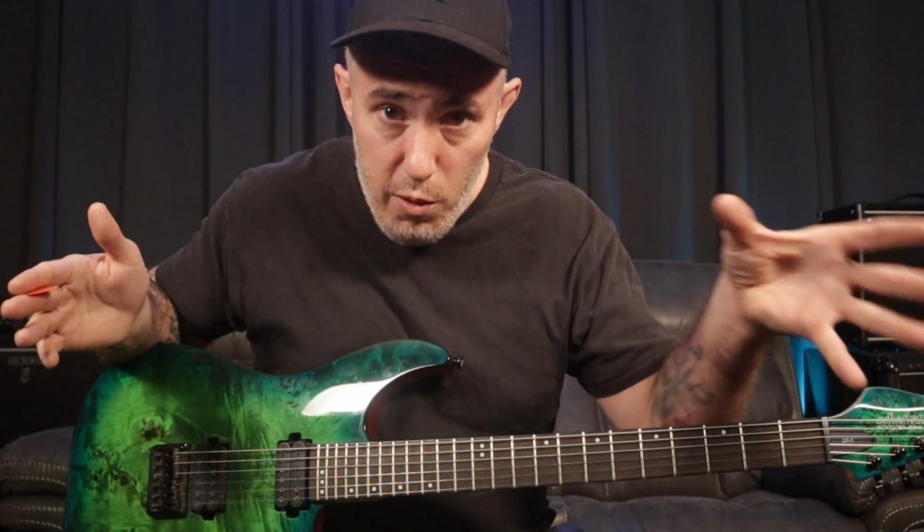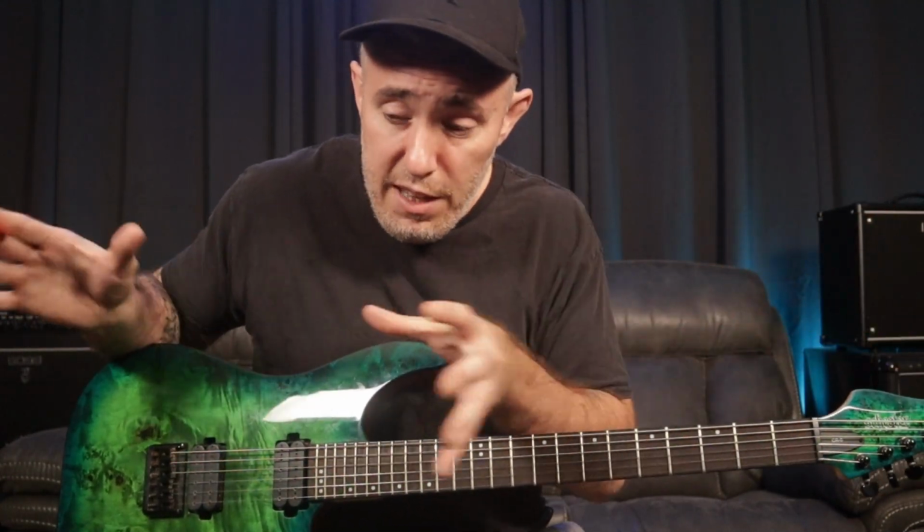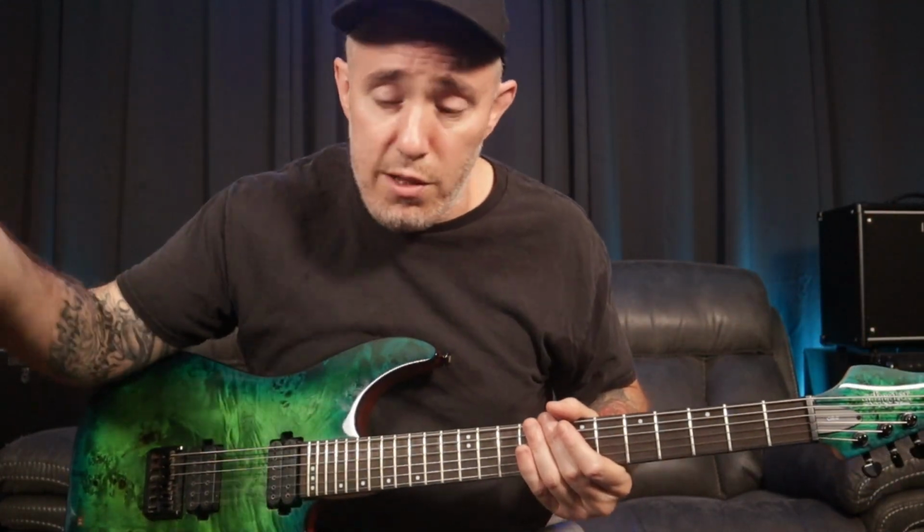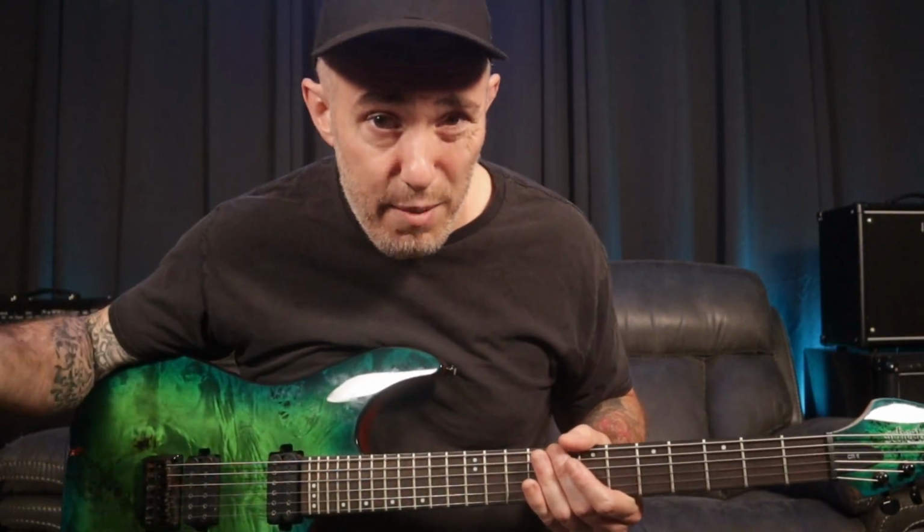Know your fundamentals, know what makes up a key, know all that stuff, and then you can make these little tweaks and get these cool little bluesy sounds that Clapton does in this song.